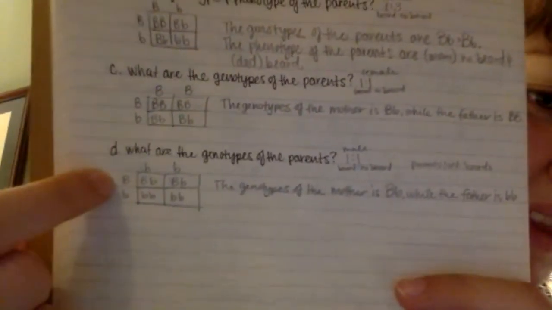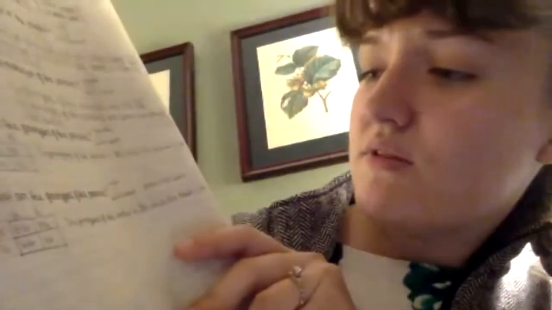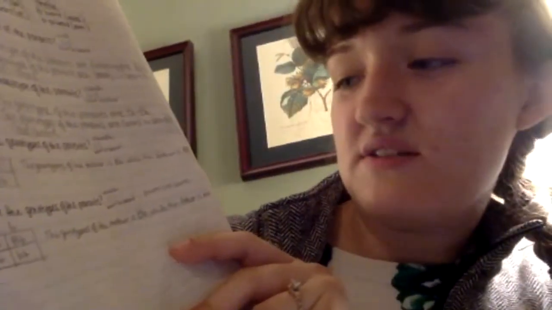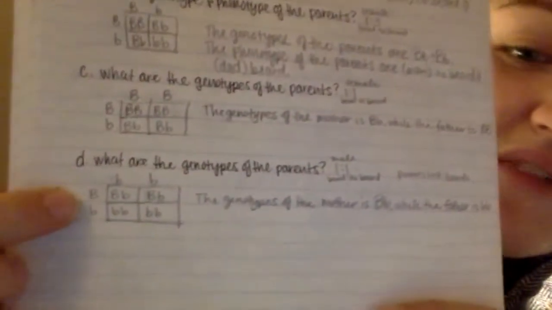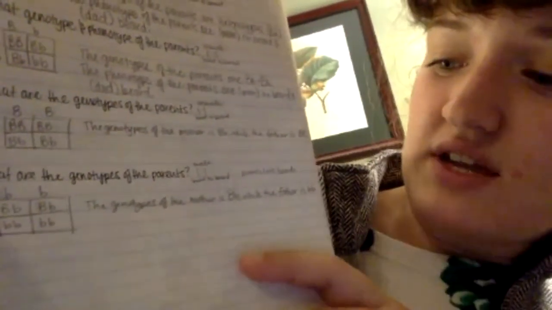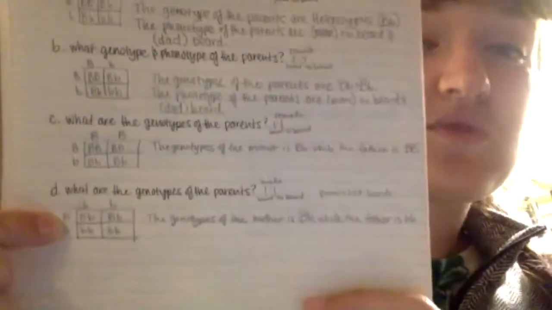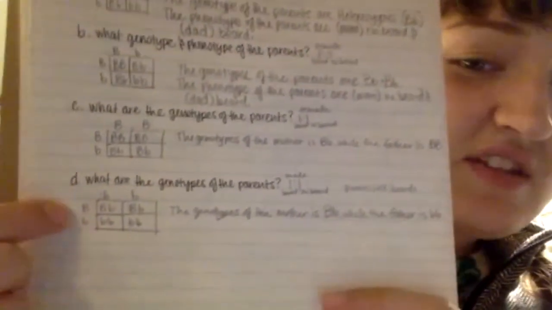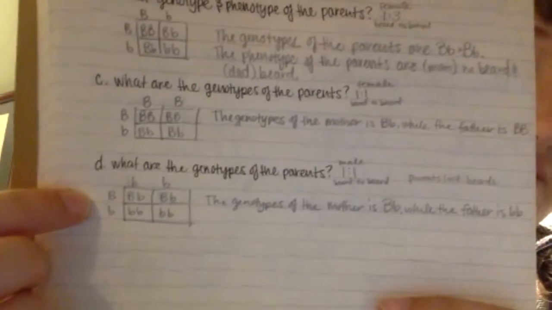So the mother is heterozygous because she doesn't have a beard in the question. I don't think... Oh no, it's just saying here's the ratios, figure it out. So the mother is heterozygous while the father is homozygous recessive. And that's how you get a 1-to-1 ratio for males in this problem.